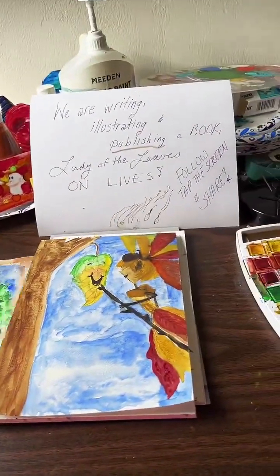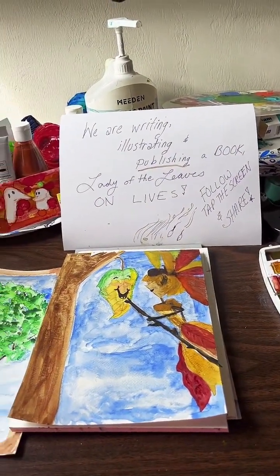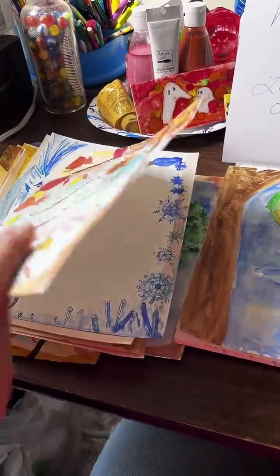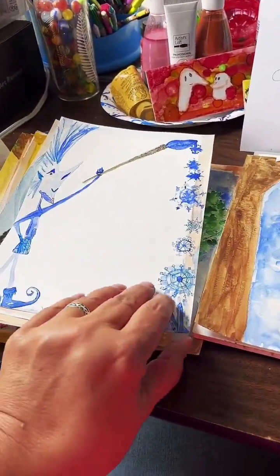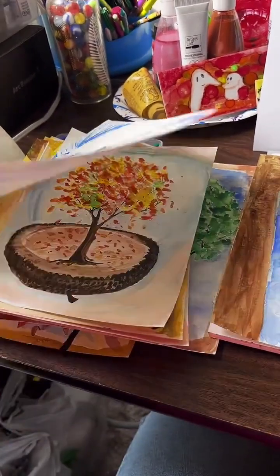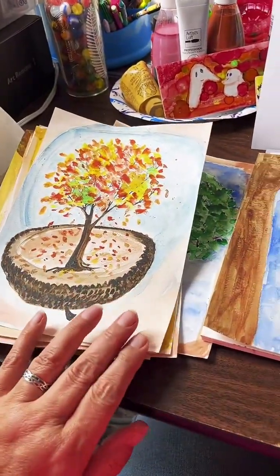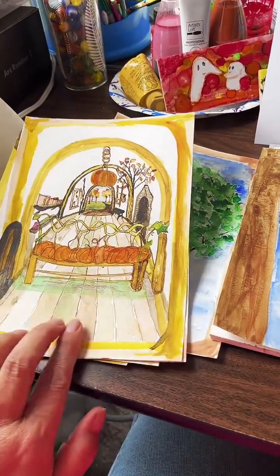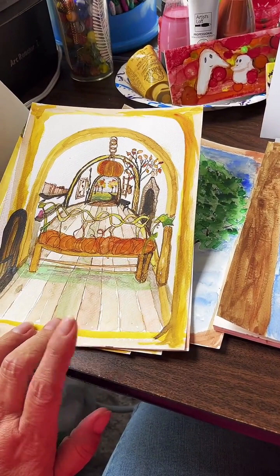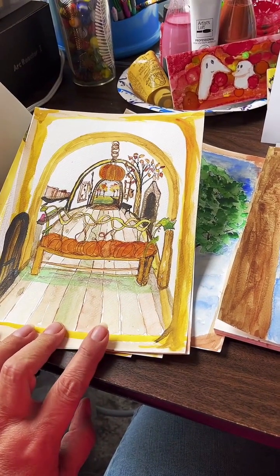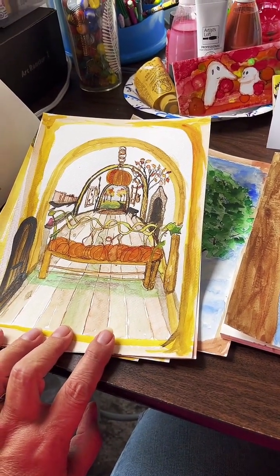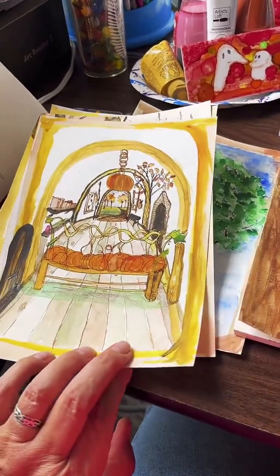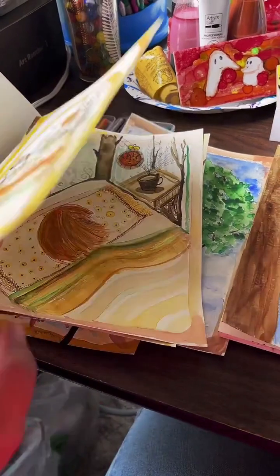It's a book that I'm writing and illustrating on lives called Lady of the Leaves. We all know the story of Jack Frost, but have you ever wondered how the leaves change color? This is our story in a nutshell. First, we enter at the bottom of the tree. Every tree out there that changes color has a Lady of the Leaves that resides in the base of it, in a little tiny cottage in a nook that you can't hardly see.